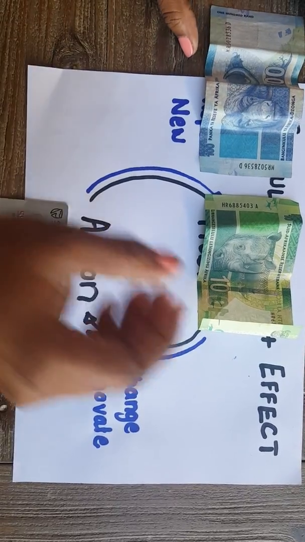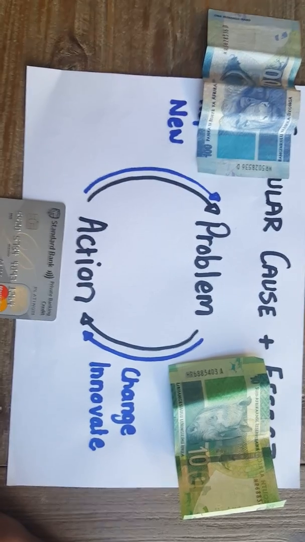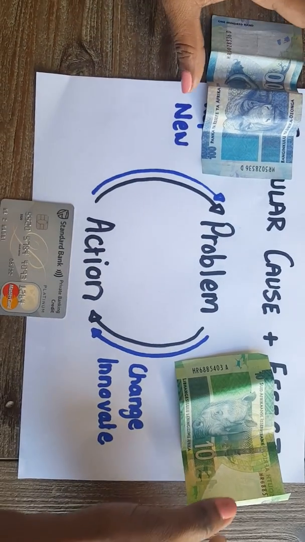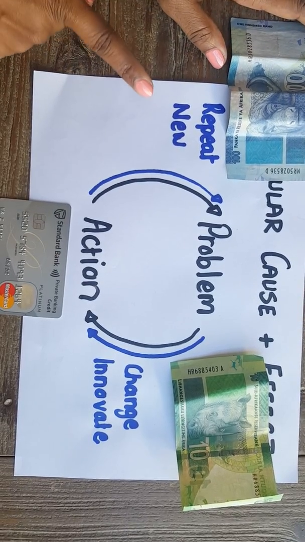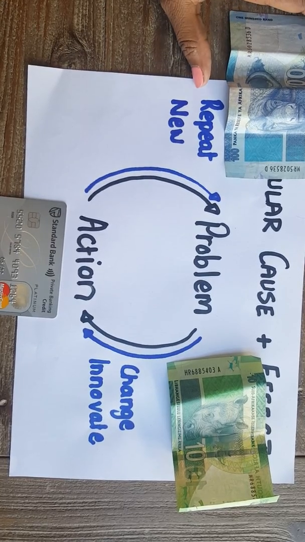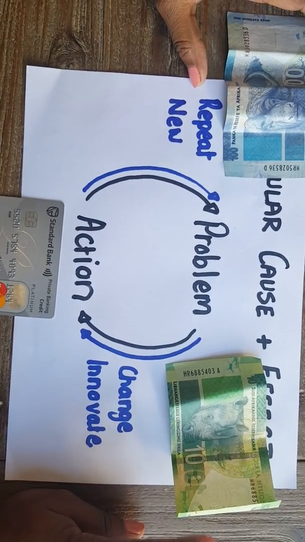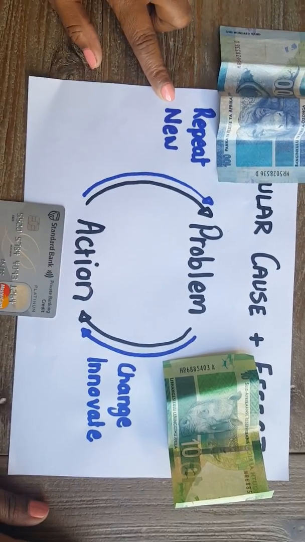However, this change ultimately results in having less money because you now have to pay the credit card. So we actually either repeat the problem or we get a new problem. In this example, we have repeated the problem of resulting in less cash. The new problem is that we now have credit card debt.